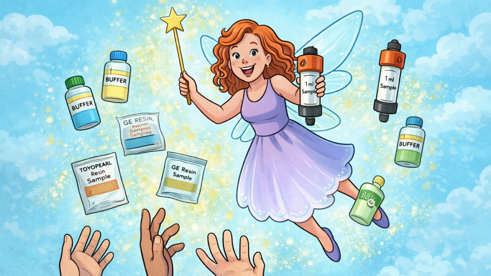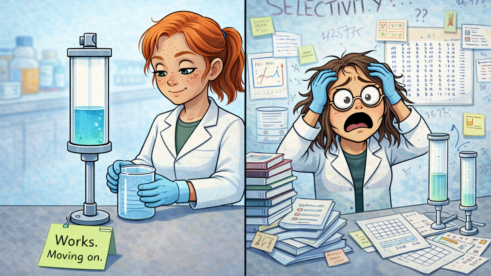But here's the good news. Vendors love giving out 1 milliliter samples. Ask, and chromatography goodies will appear like magic. Early development is not the time to reinvent resin selection. That's a phase 2 problem, when you have data, time, and a stronger emotional constitution.